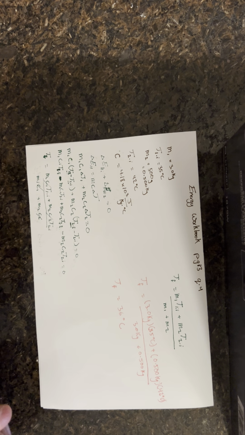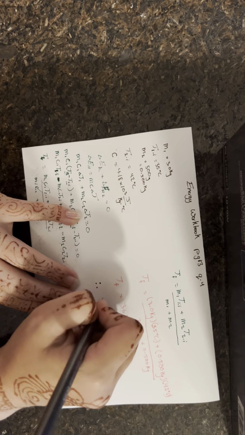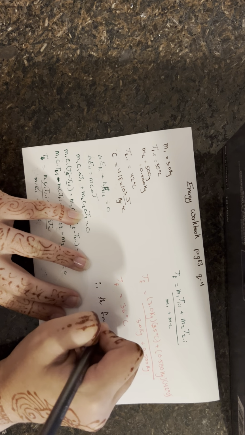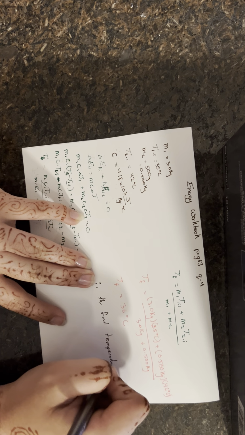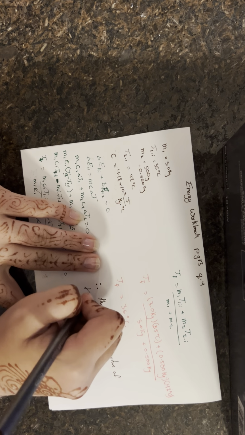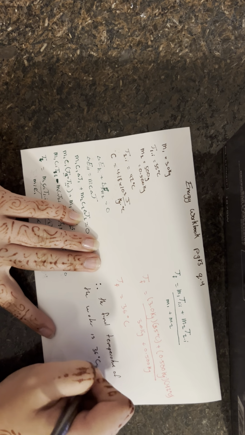So now our very last step is to simply write a therefore statement. So therefore, the final temperature of the water is 36 degrees Celsius.